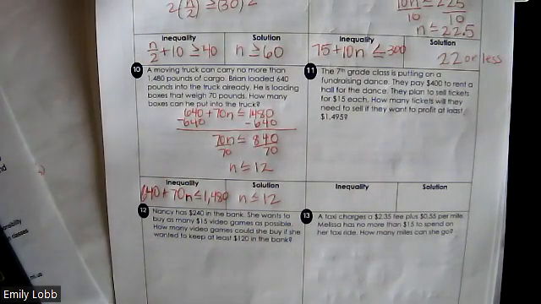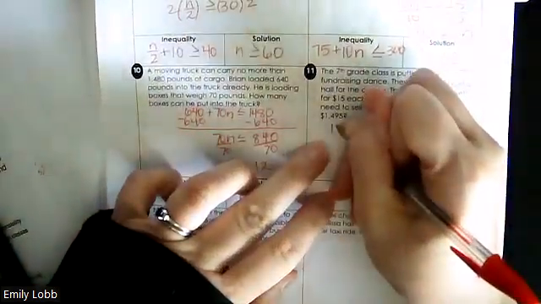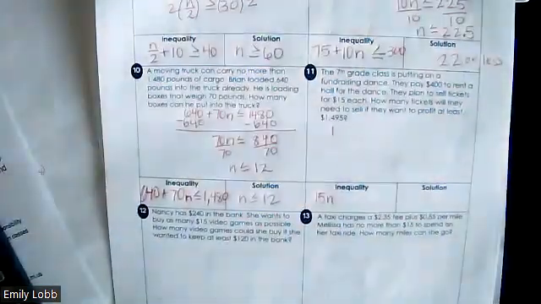The 7th grade class is putting on a fundraising dance. They pay $400 for the hall, and then, oh, this one's different. How many tickets will they need to sell if they want to profit at least $14.95? So they're gaining, I'll write it down here, 15 times the number of tickets, right?